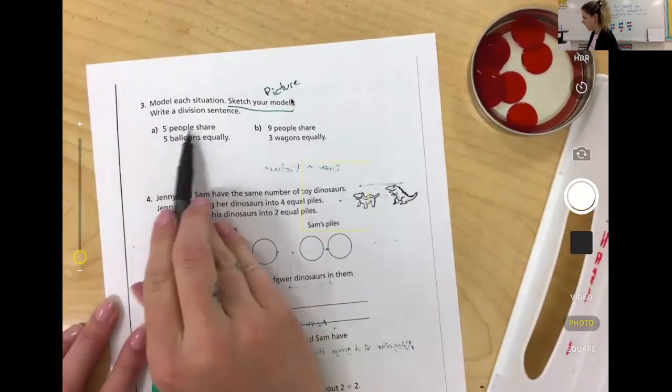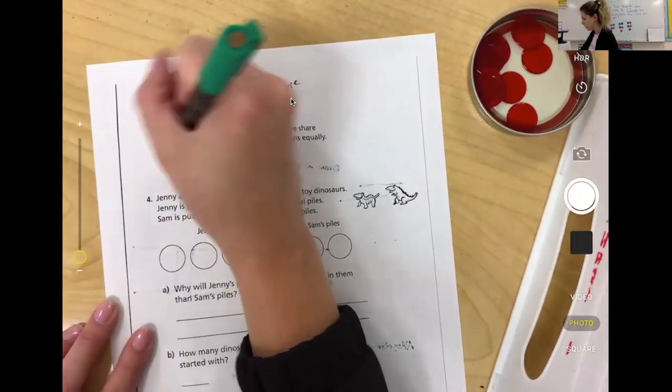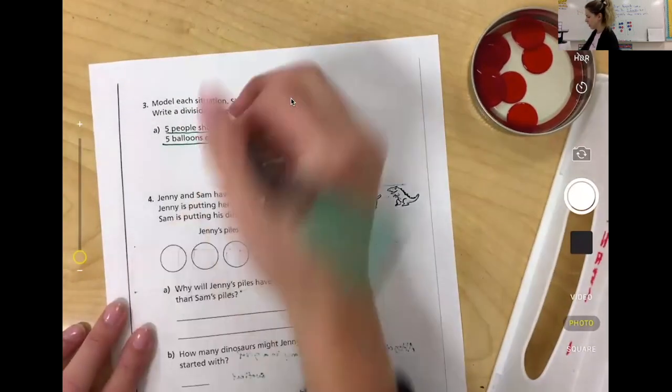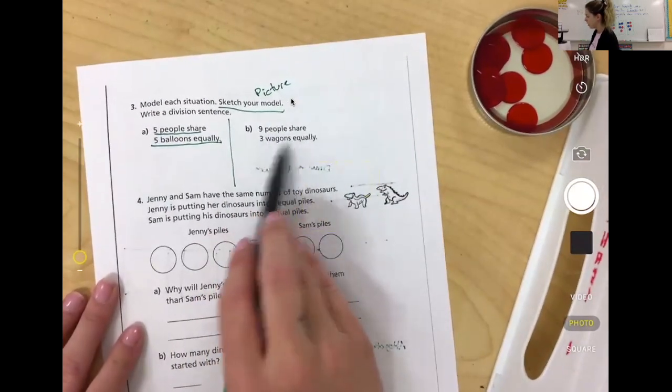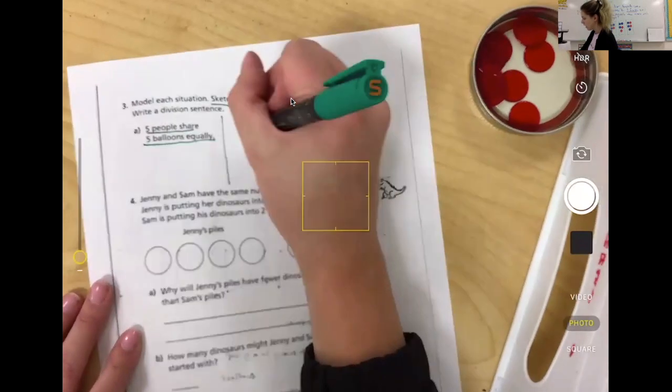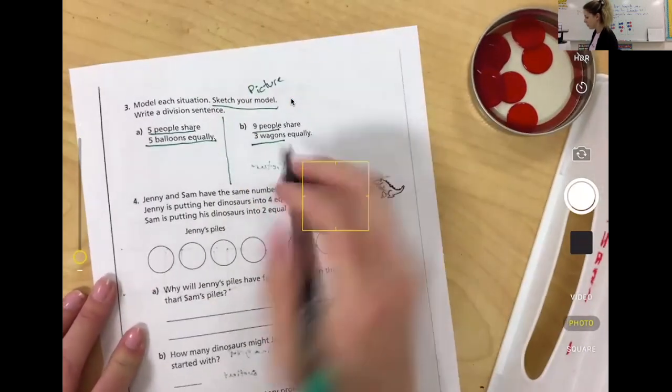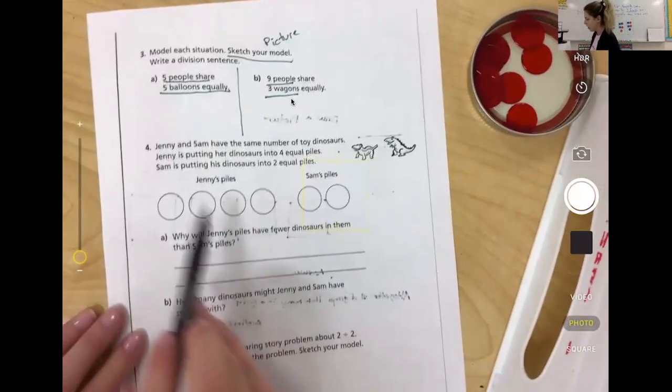5 people share 5 balloons equally. What's the important information? So you're going to draw your picture for that one. Then B says 9 people share 3 wagons equally. 9 people, 3 wagons. That's your important information. Then we go down to number 4.